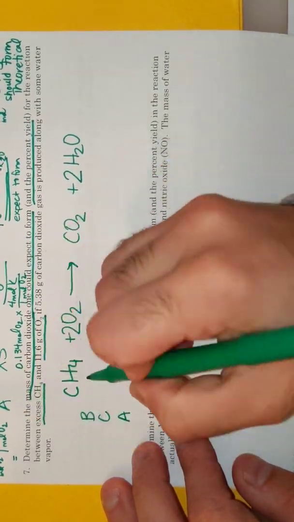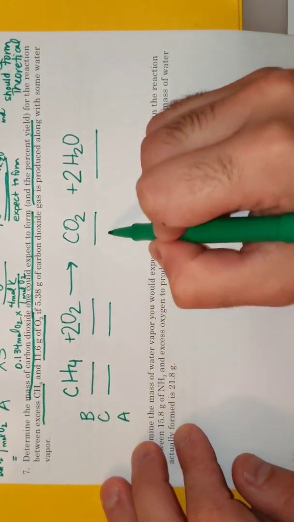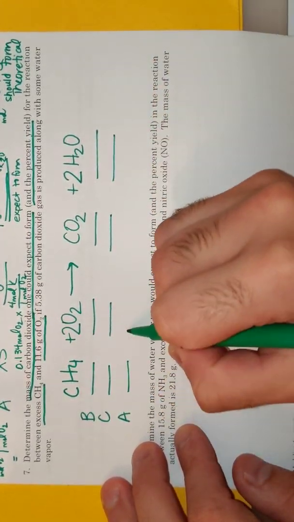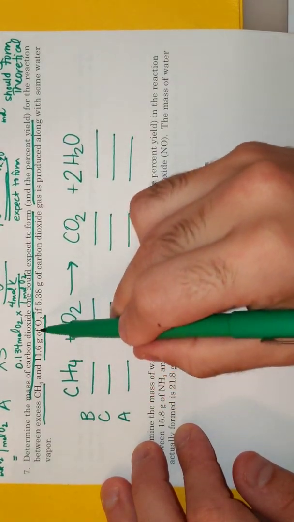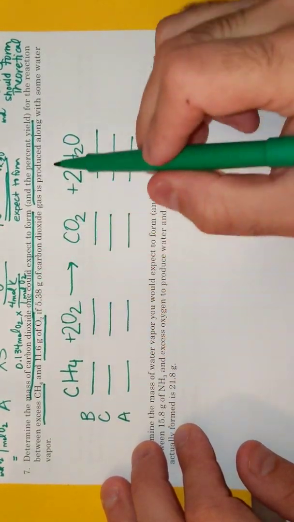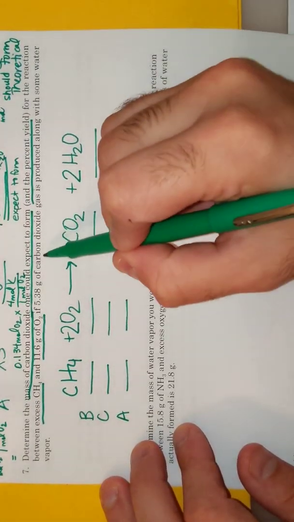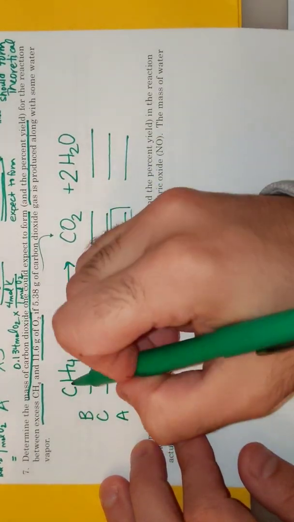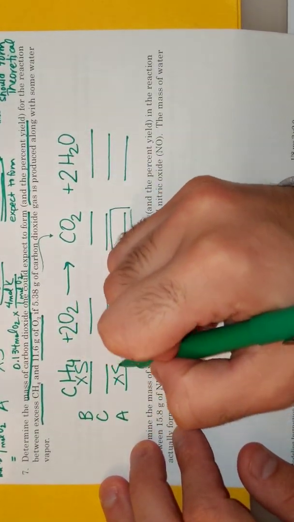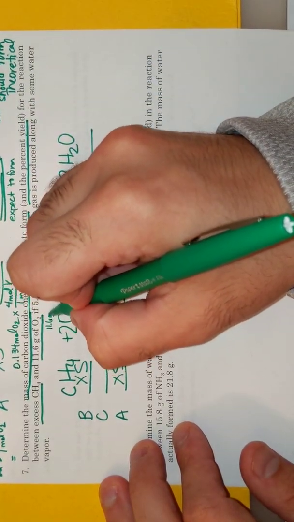I'll begin to write my BCA. And it's nice that in the question, it is telling me that it's an excess. If it doesn't give you the amount of a reactant, you're just going to assume it's an excess. But it says, determine the mass of carbon dioxide one could expect to form. So I need to figure out this. Right? It's looking for carbon dioxide. For the reaction between excess CH4, so it tells you that this is an excess. That's nice. And 11.6 grams of O2.